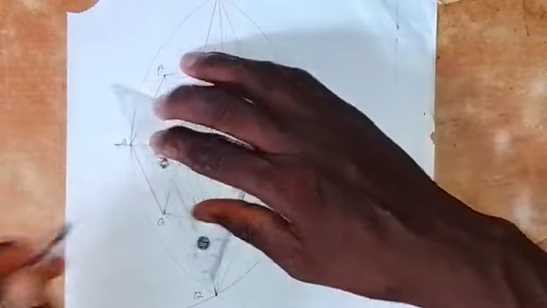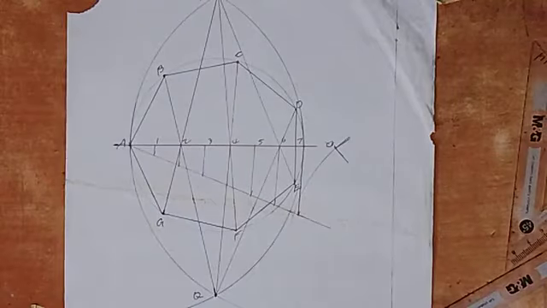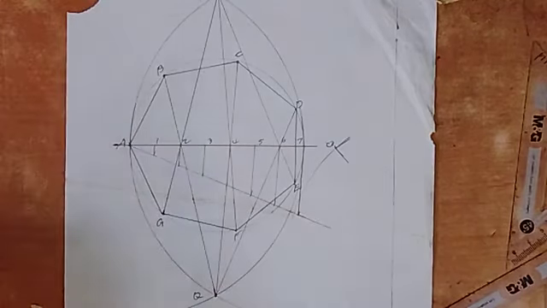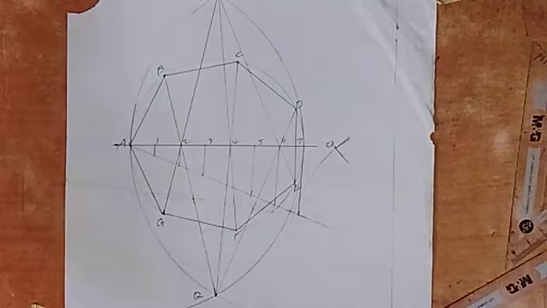So this method is more accurate and perfect. You can see, this is how to construct a heptagon when you are given the diameter of the circle. You can also use this method to construct an octagon, a nonagon, and so on.